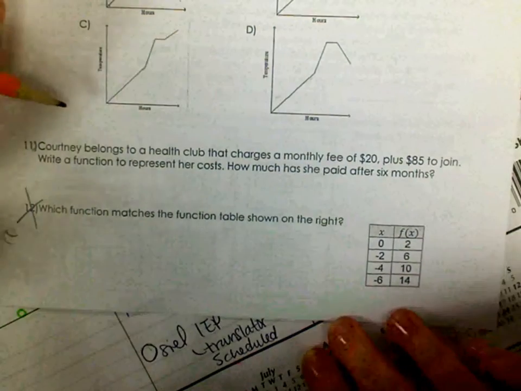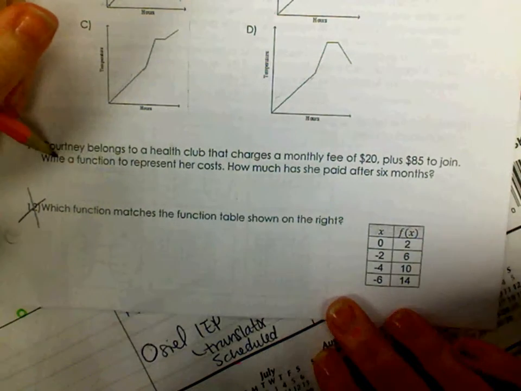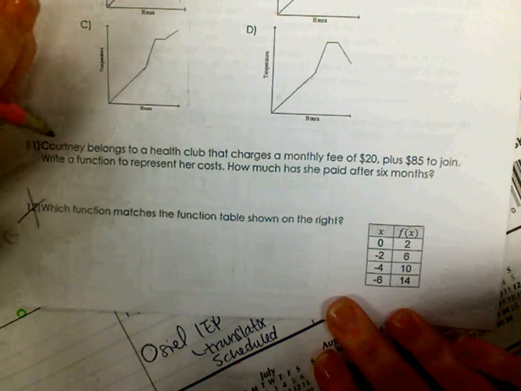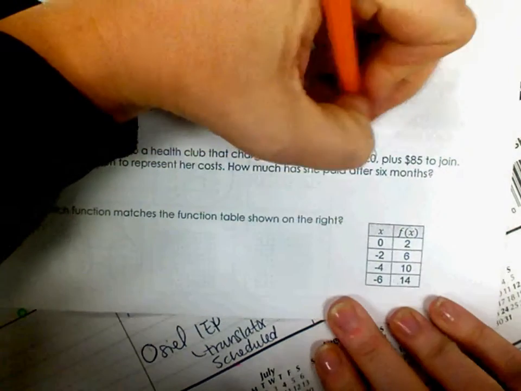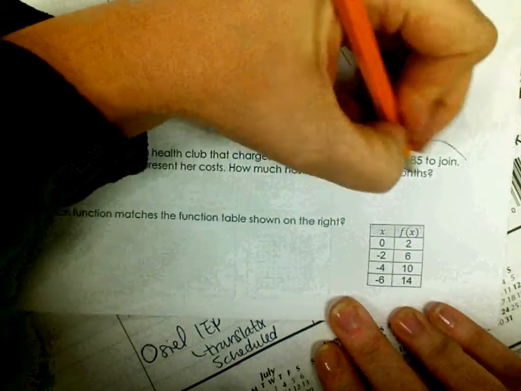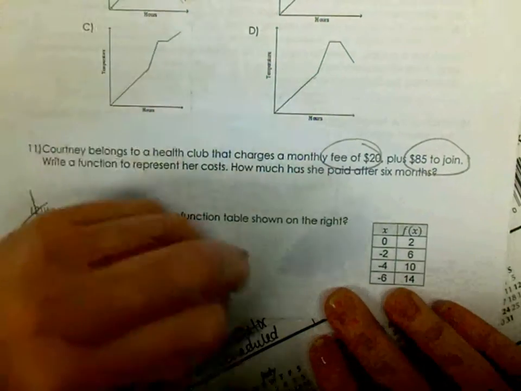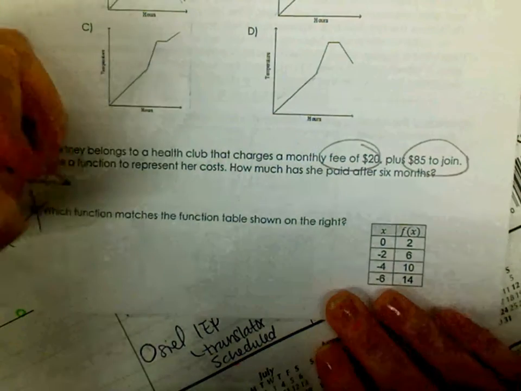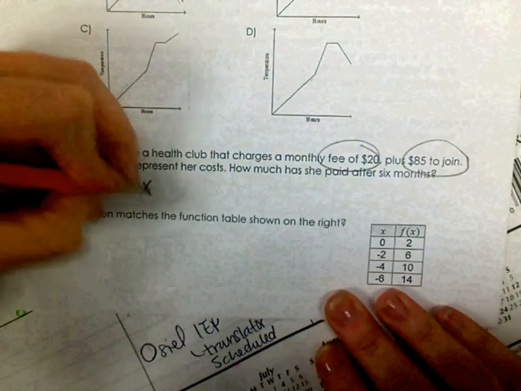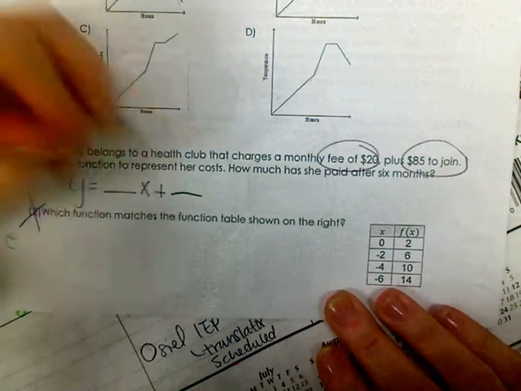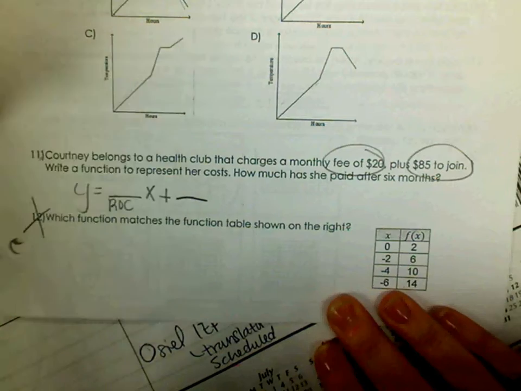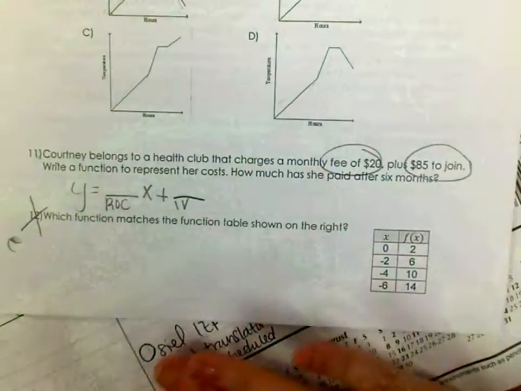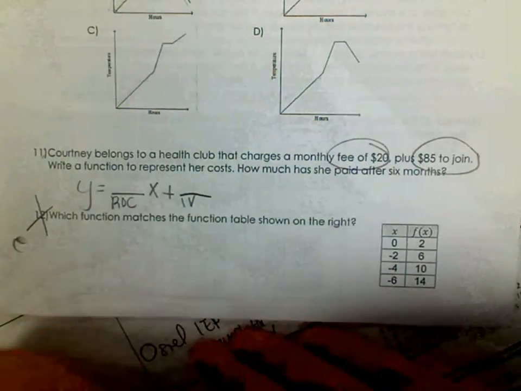Okay, number 11. We're going to write a function to represent this scenario. Courtney belongs to a health club that charges a monthly fee of $20 plus $85 to join. Write a function to represent her costs. Okay, so we know we're going to have to do y equals blank x plus blank. So the first thing we need to do is figure out what the rate of change is and what the initial value is. So you have to look back at the word problem.